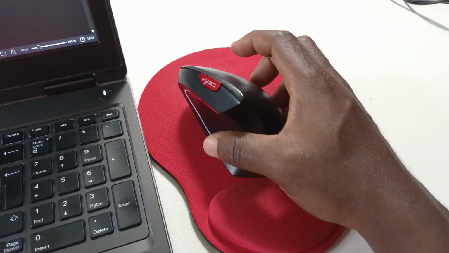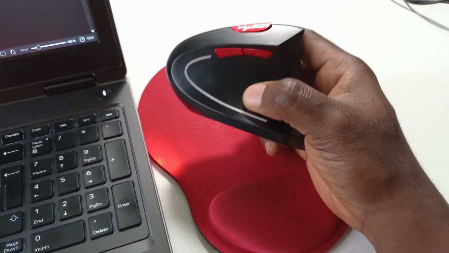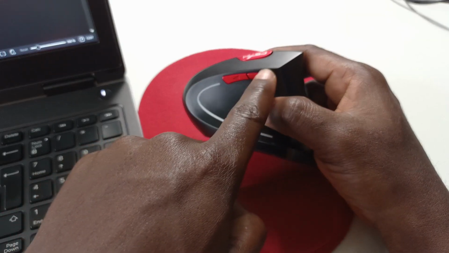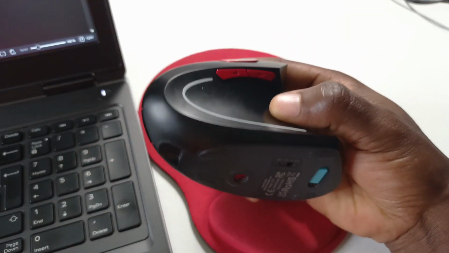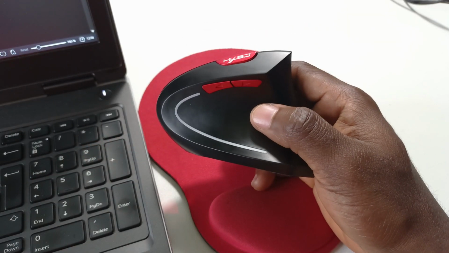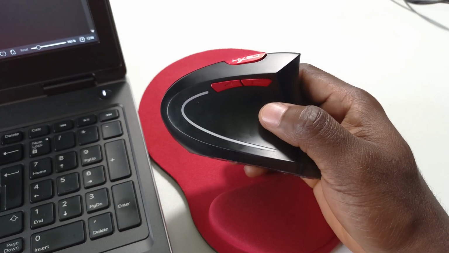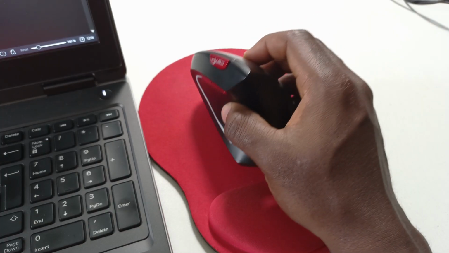Okay, a while back I made a video talking about how to customize your mouse, and I got another mouse and it has these two buttons as well. And in this video I'm going to be showing you how to customize it, as well as answer some questions that people have asked me in the other video. Alright, so let's get started.